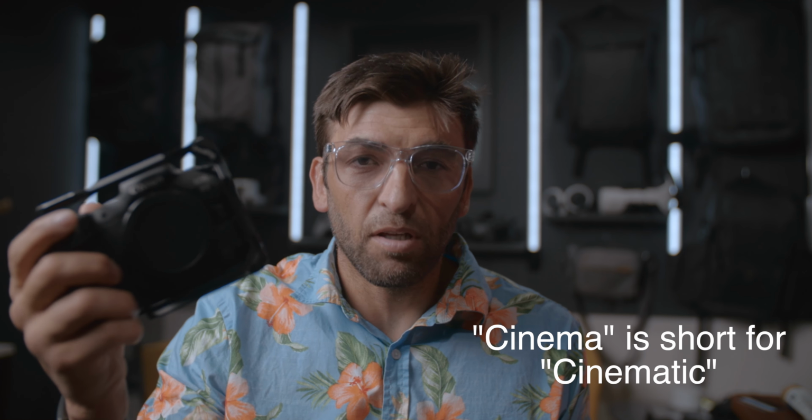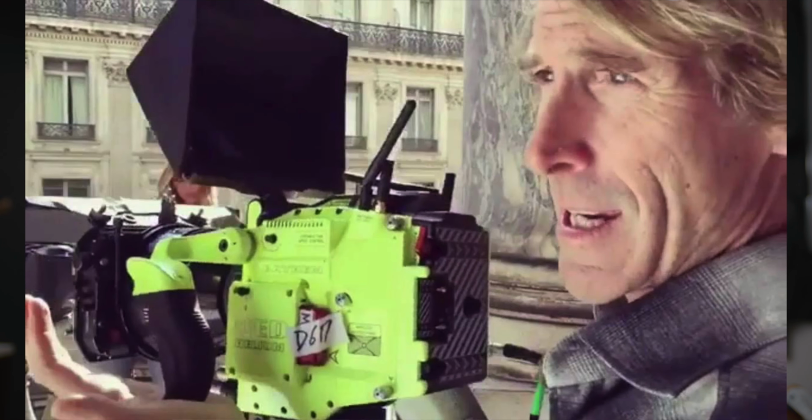If you want your video to be as cinematic as possible, well, then you need a cinema camera. Duh, it's in the name. Getting a mirrorless camera? Stupid. Cinema, short for cinematic, isn't even in its name. All of the best master color graders use red cinema cameras. Let's set up our red cinema camera now.